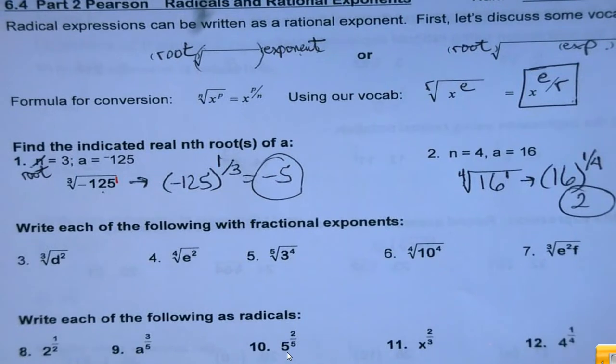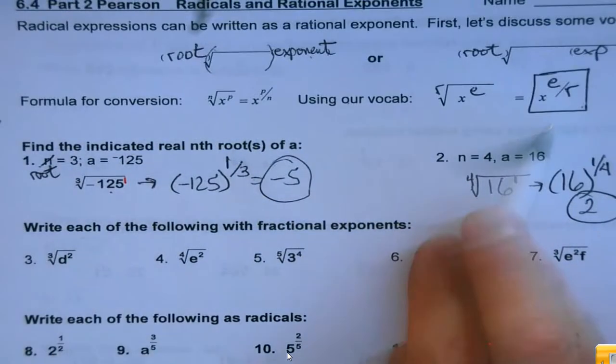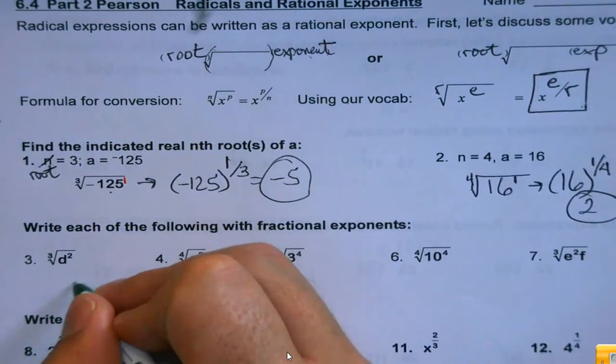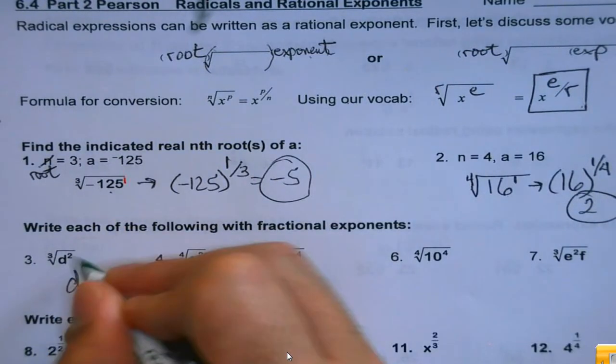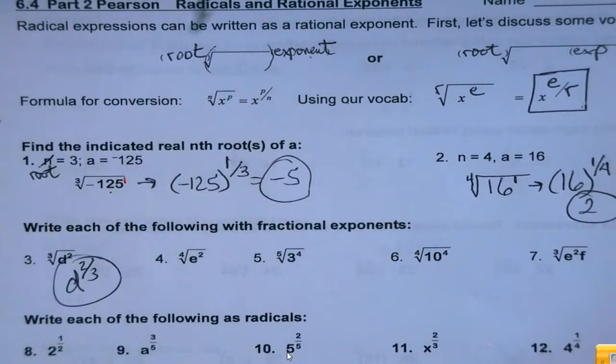But the main thing as far as the radical to exponent we're going to be doing is converting them back and forth from fractional exponent to radical, and so on and so forth. So here, I've got radicals. We want to turn them back into their exponent format. So there's my base, there's my exponent, there's my root. That's all I'm doing.